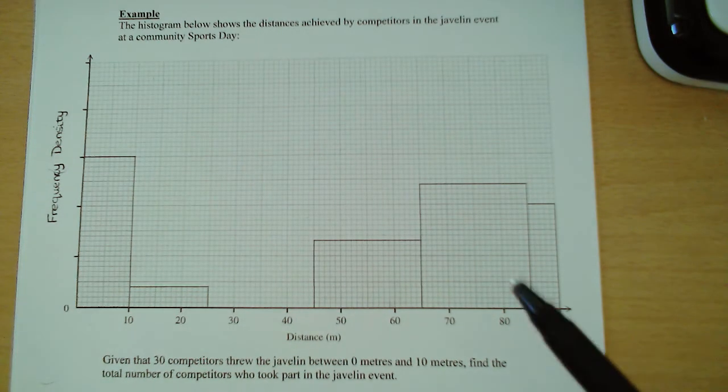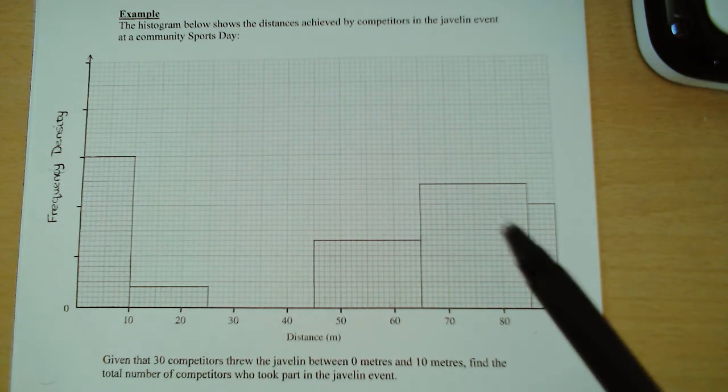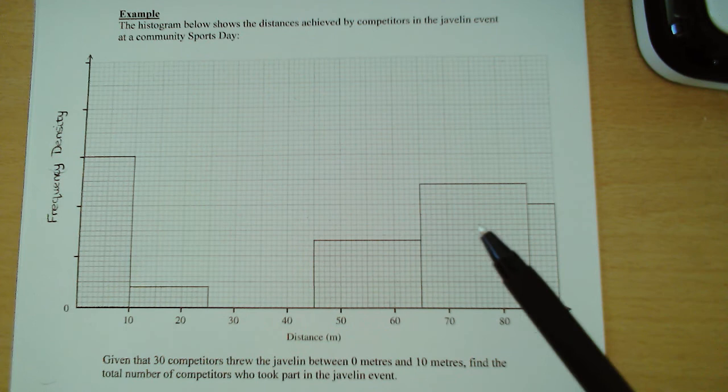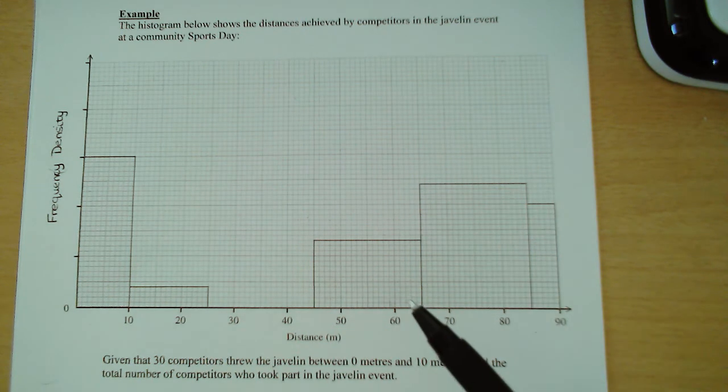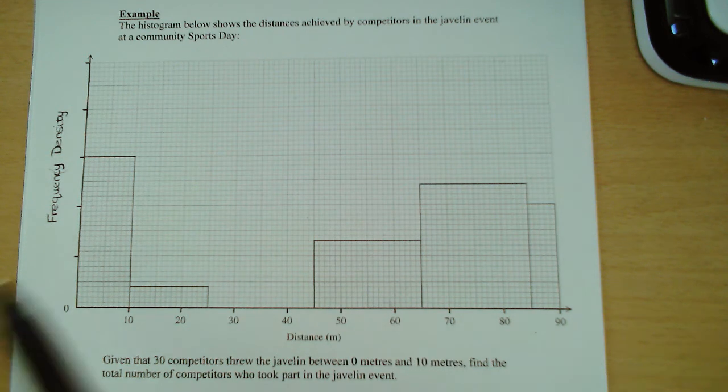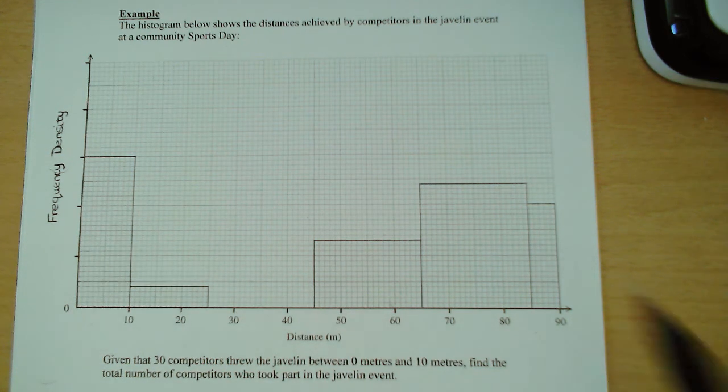First of all, you have to remember two things about a histogram. First, it's been drawn from a grouped frequency table, so the original data is grouped. And secondly, the area of each bar in a histogram gives you the frequency of that particular group.